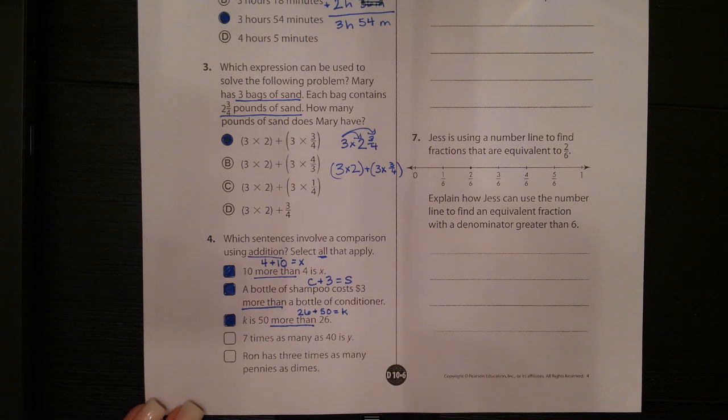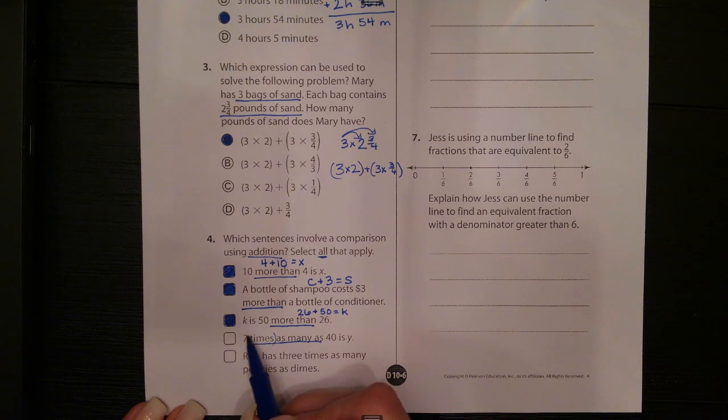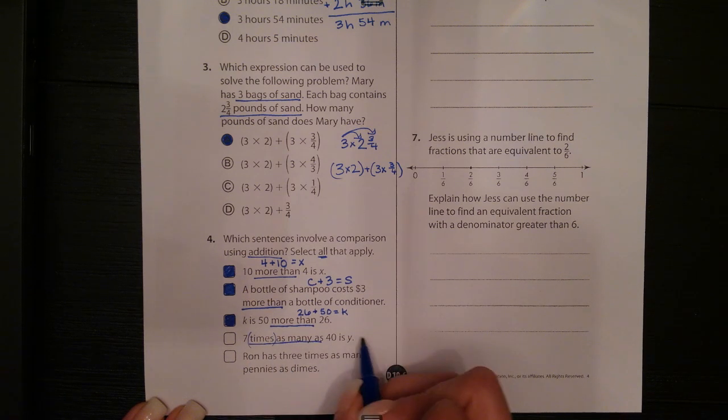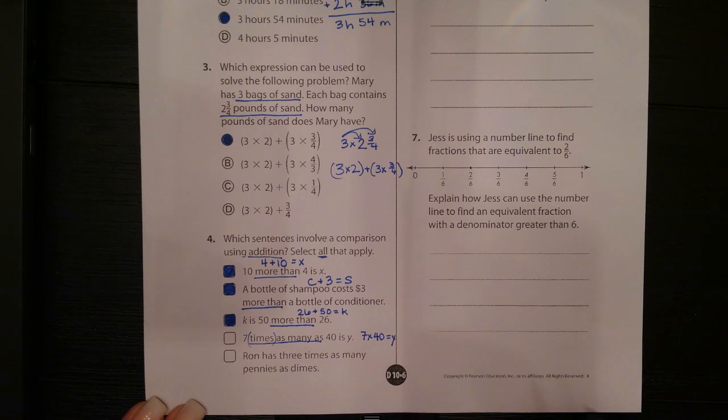Okay, the next one says 7 times as many as 40 is Y. Now remember, times as many, you pull out that times and you're multiplying. So it's 7 times 40 equals y, which here we would do 7 times 4, that's 28, plus a 0 would be 280 if we were solving. So this one, no, because it's not using addition, it's using multiplication. And finally, the last one, Ron has 3 times as many, again, we have that times, pennies as dimes.